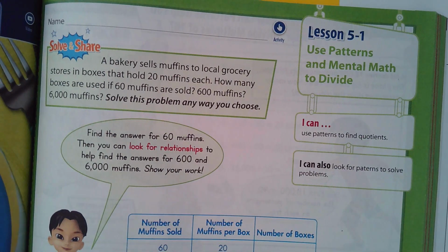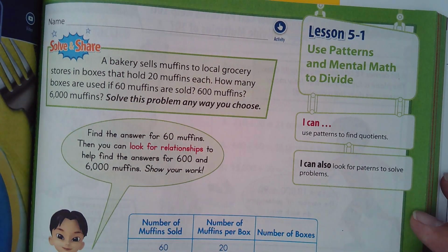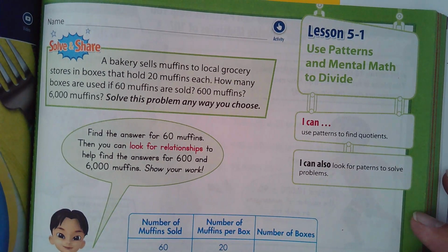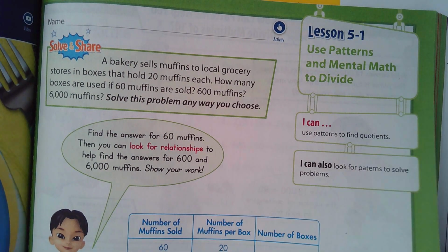All right, so this is 5-1. Group 6, raise points. So this is page 181. We're starting chapter 5. It's all about division.